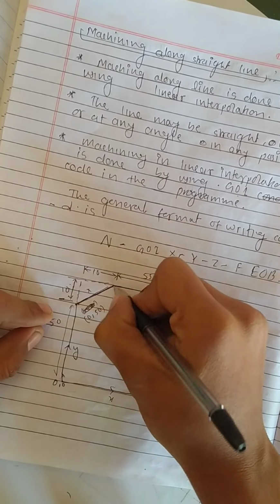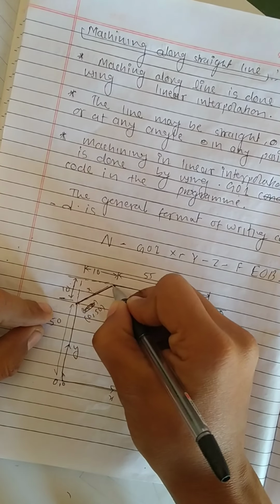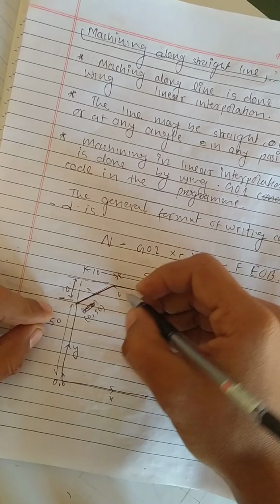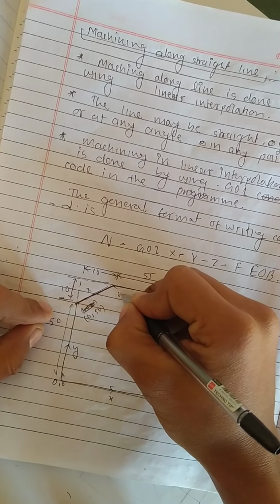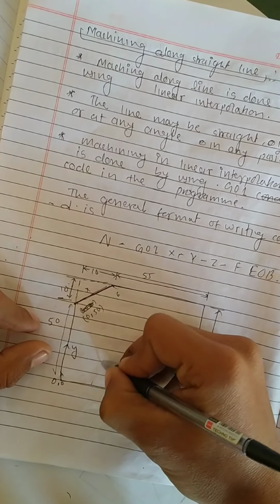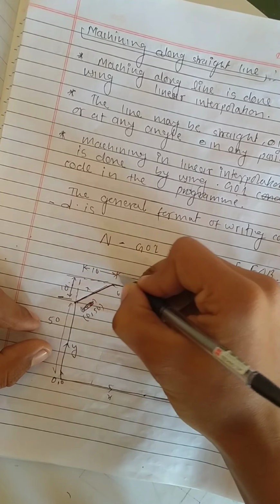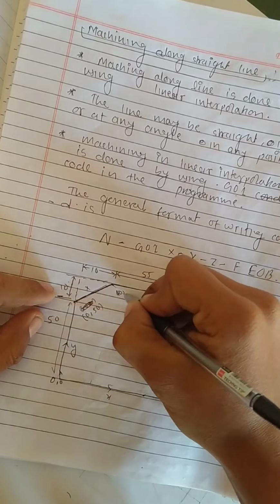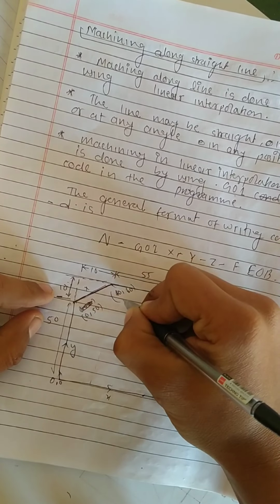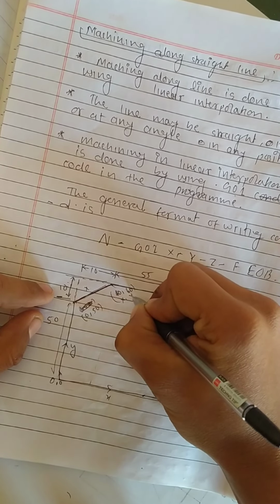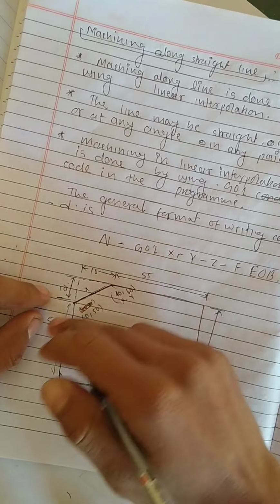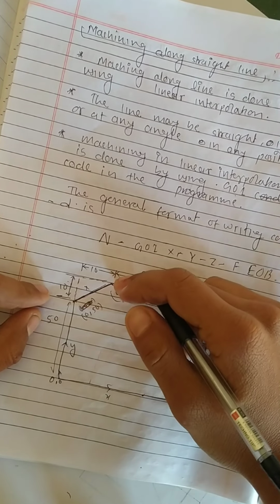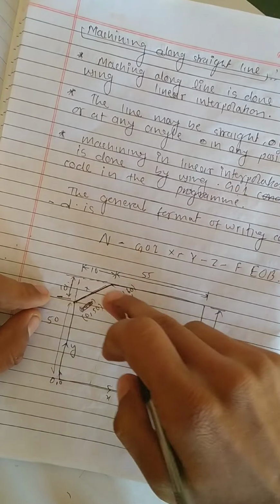And then we have to machine this surface. What command will we give? Let us assume this is 10 from the x-axis, so x is 10, and y is 50 plus 10, 60. So x 10, y 60, and it will start cutting using linear interpolation, that is G01.